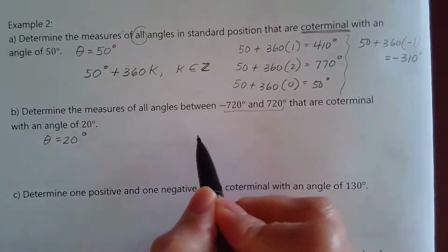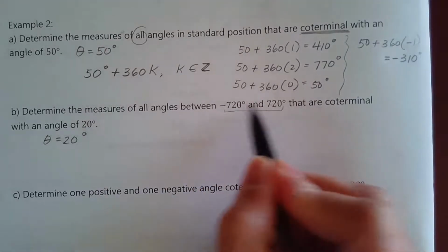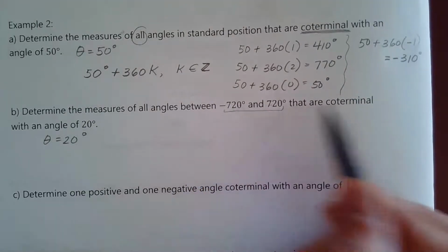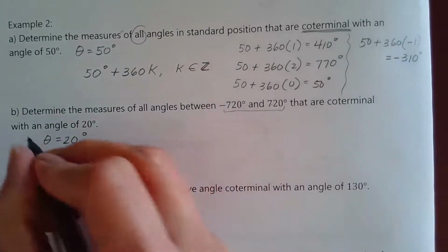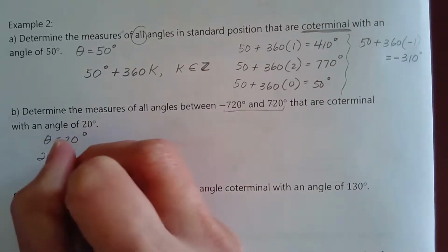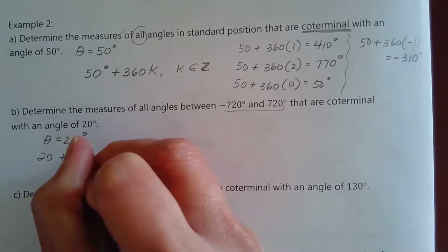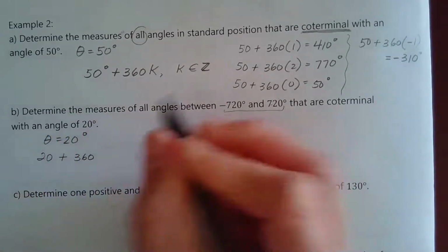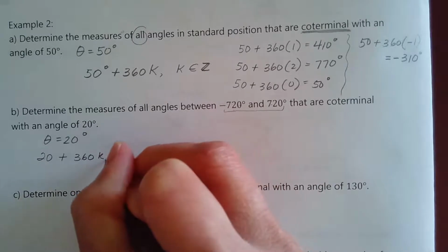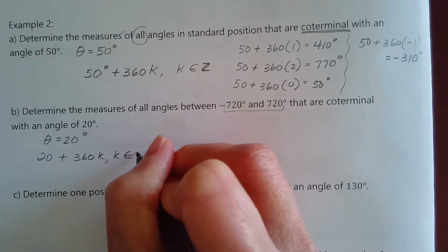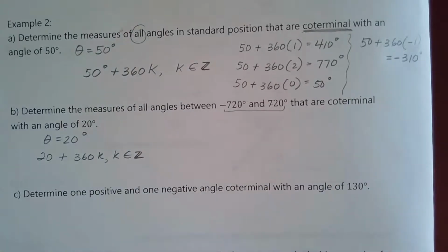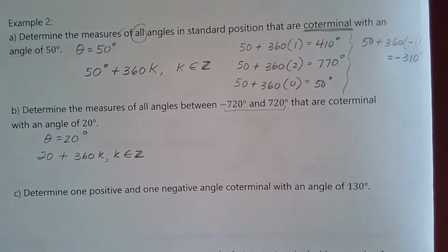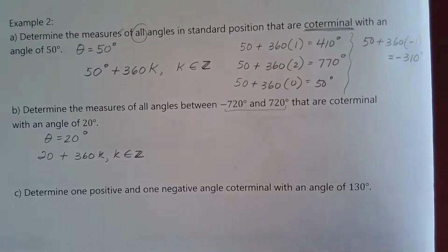So how do we do that? We know it's going to be 20 plus 360 times k, where k is an element of integers. So either 0, 1, 2, 3, 4, 5, and negative 1, 2, 3, 4, 5.